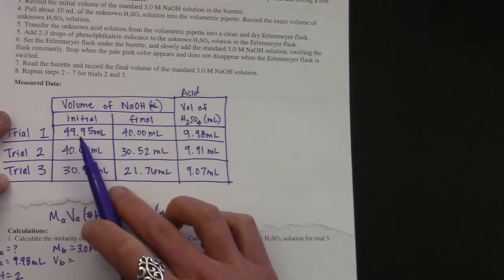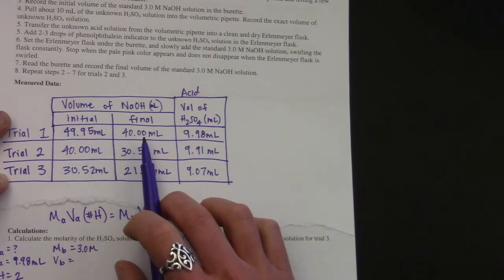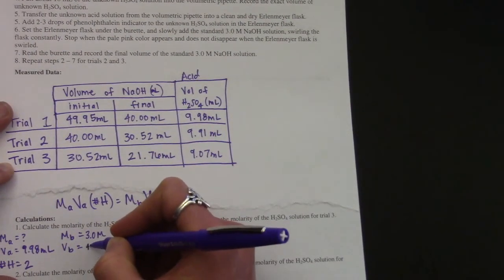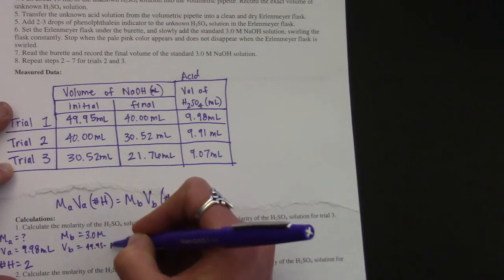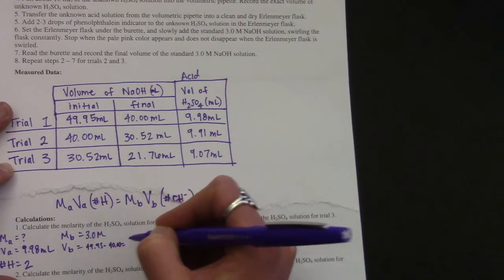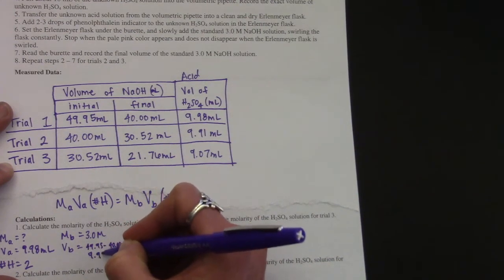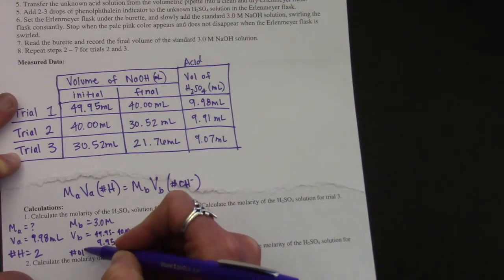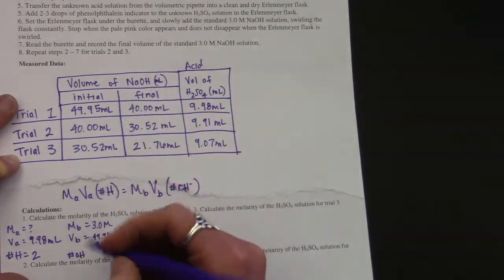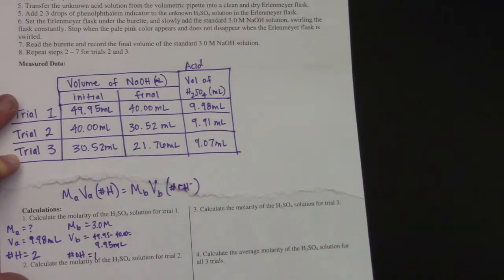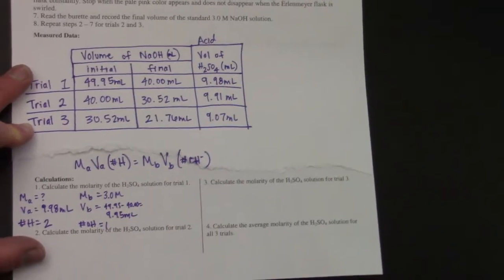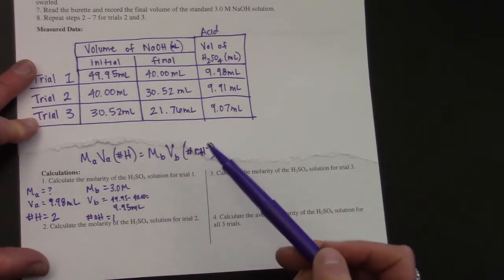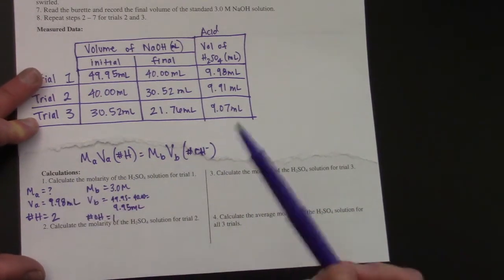So 49.95 minus 40.00 equals 9.95 milliliters. And then the number of OHs: since my base is NaOH, there's only 1 hydroxide ion for each formula unit. Okay, so now I just plug these into this equation, and then I solve for my unknown concentration.